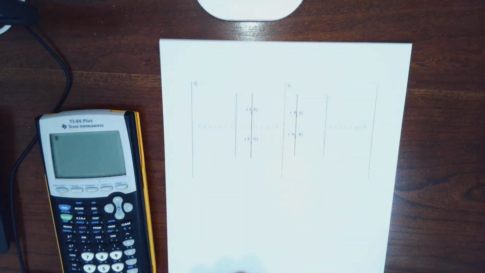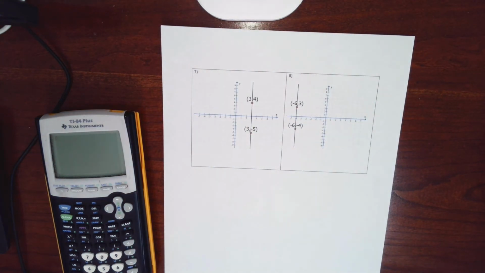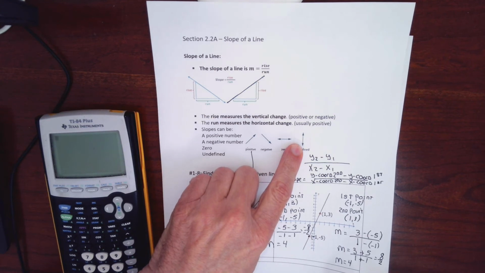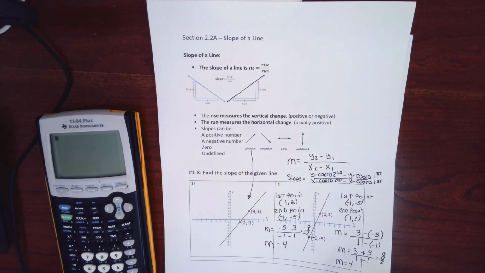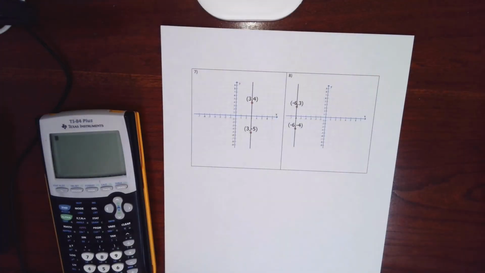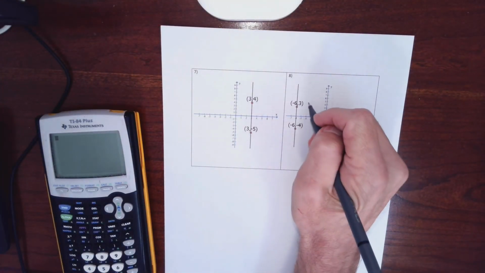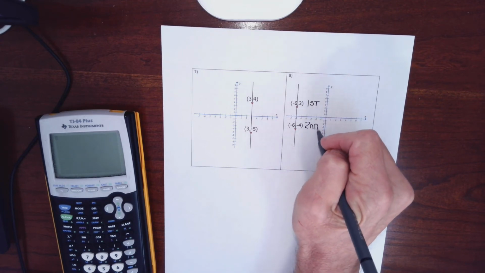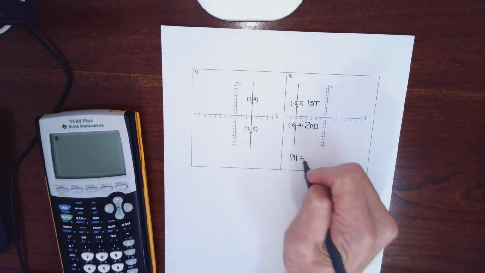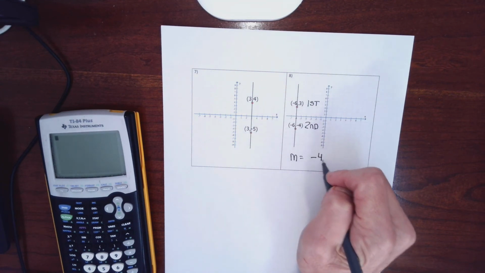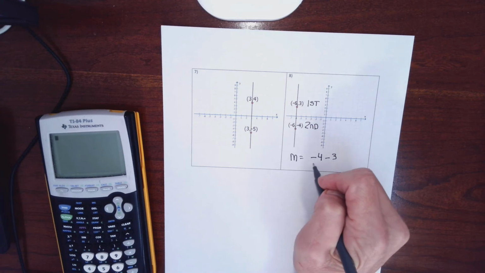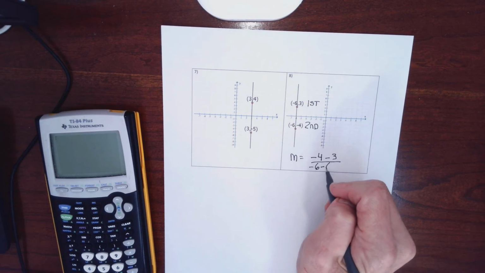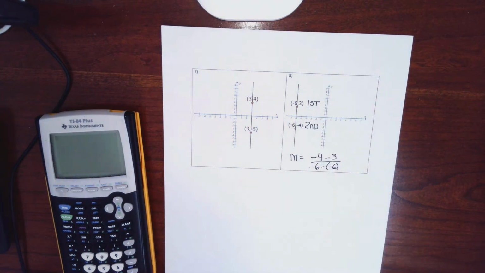Problems 8 and 7 give me vertical lines. Vertical lines have undefined slope, so I don't even need to do the computation. If I recognized that this was a vertical line and I knew that vertical lines have undefined slope, that's what I would write, but it doesn't matter. I can do it without knowing that. Here's my first point. Here's my second point. Slope is the y coordinate of the second point, -4, minus the y coordinate of the first point, 3, divided by the x coordinate of the second point, -6, minus the x coordinate of the first point, -6.